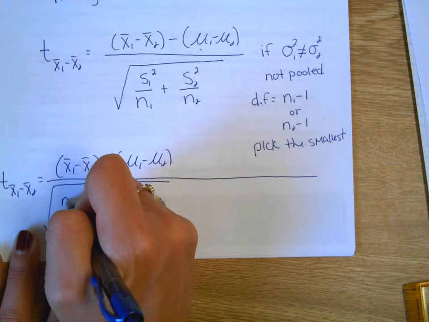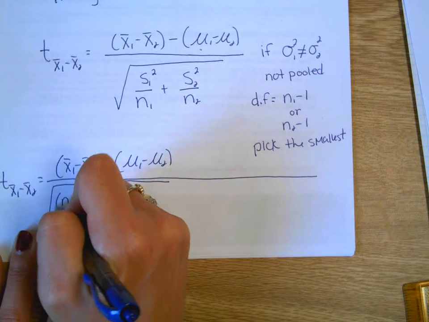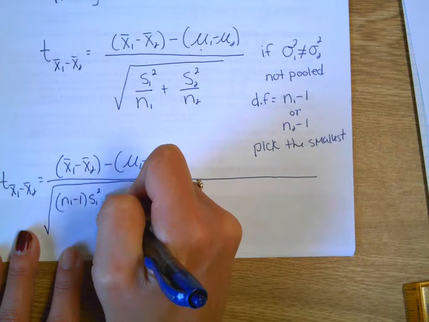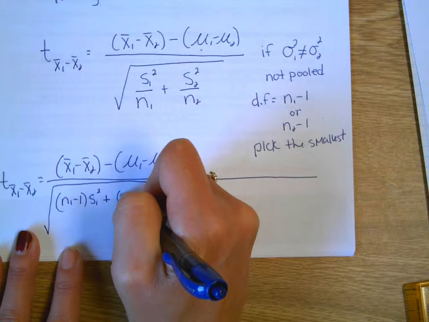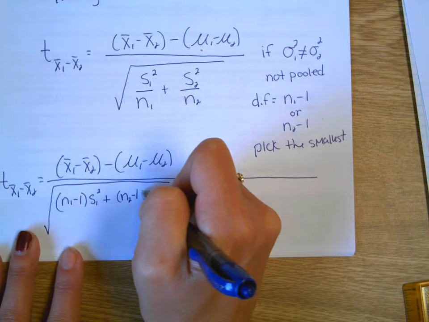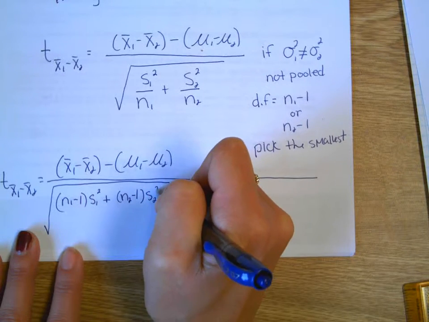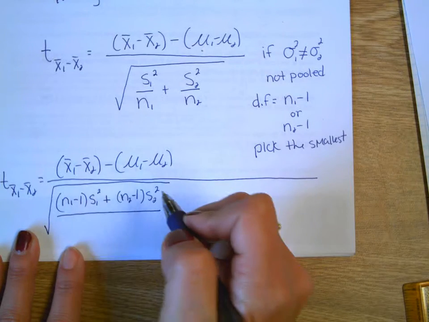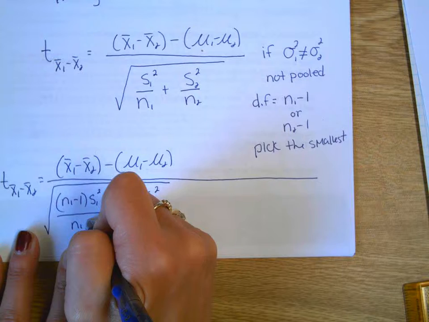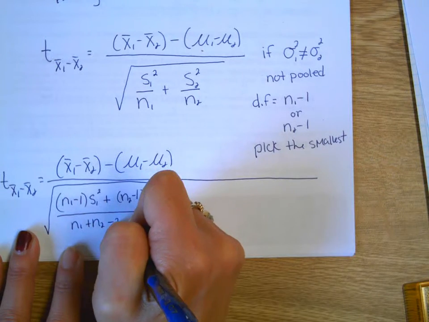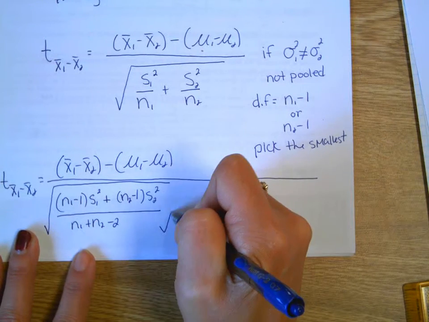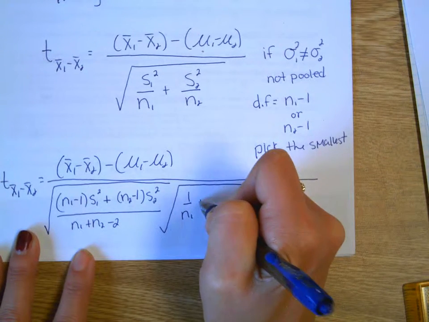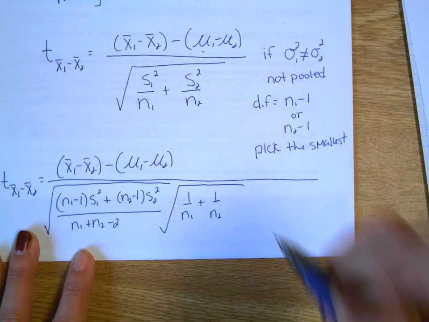You're going to take n1 minus 1 times its standard deviation squared plus n2 minus 1 times its standard deviation squared over n1 plus n2 minus 2. Then after you do all that, you multiply by another square root. 1 over n1 plus 1 over n2.